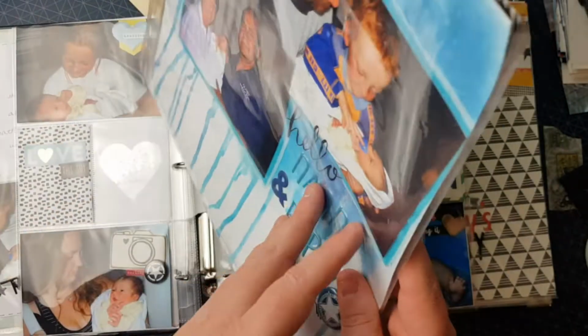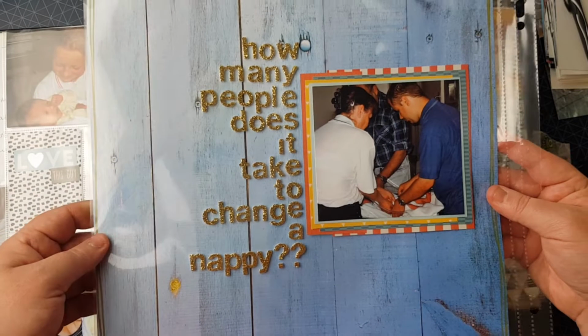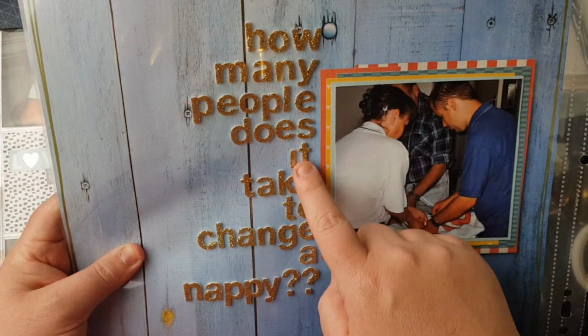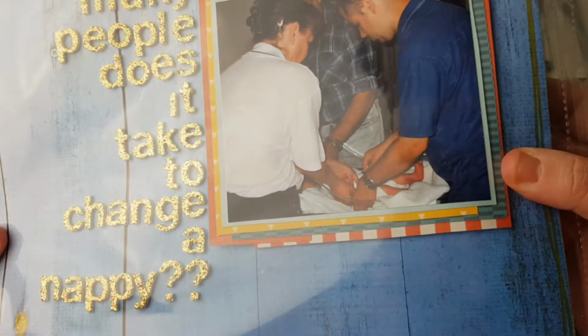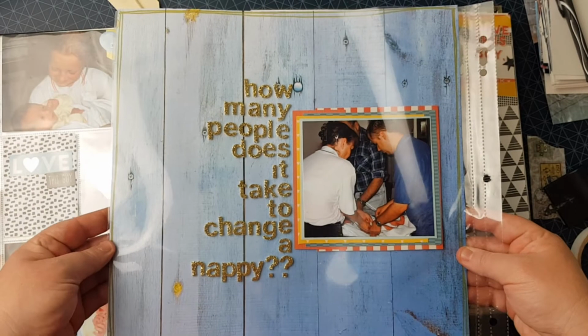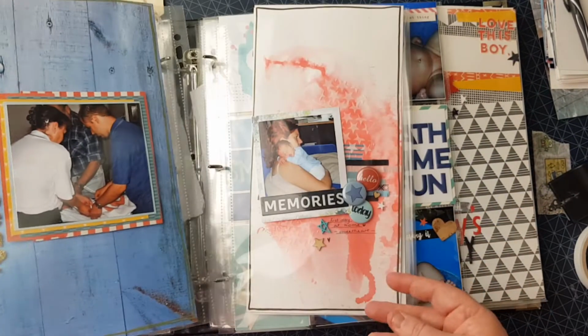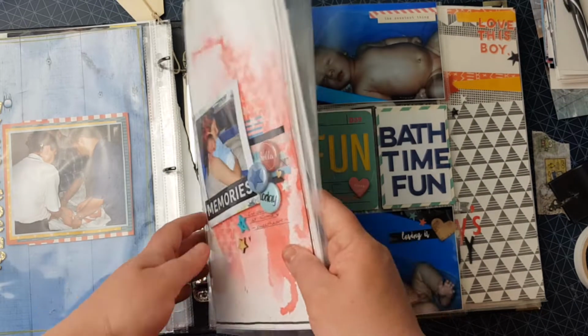So yeah, I didn't do much to that. Very simple. And this one here is just a cute little pattern paper background with a gold border. Figures how many people does it take to change a nappy. And I've just layered up some paper and stuck it on some fun foam. So yeah, that was showing Dad how to use the cloth for nappies.